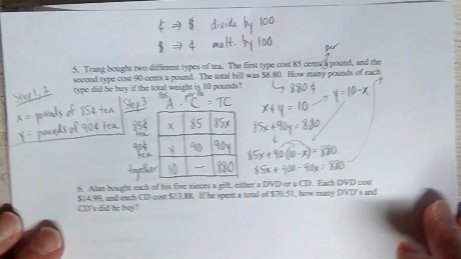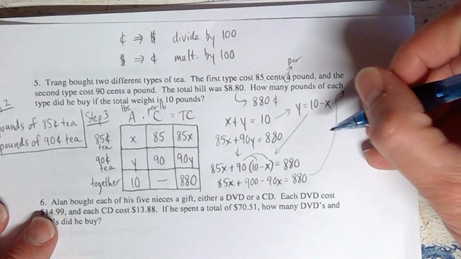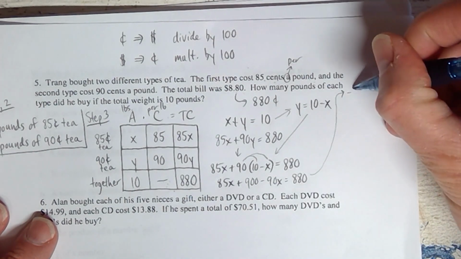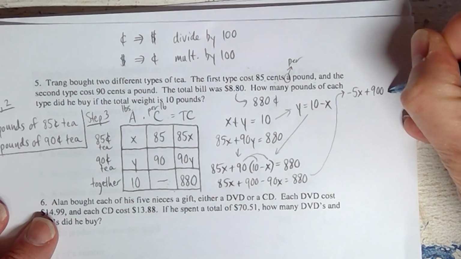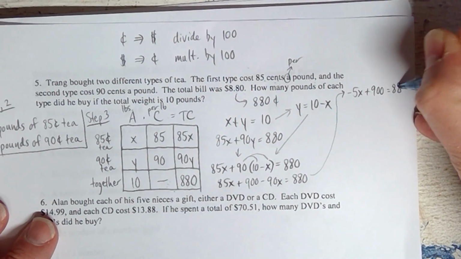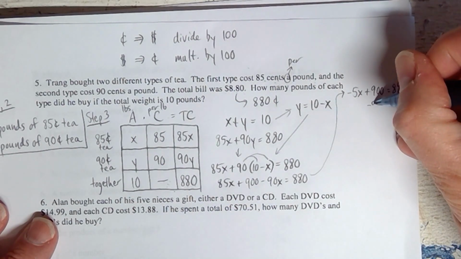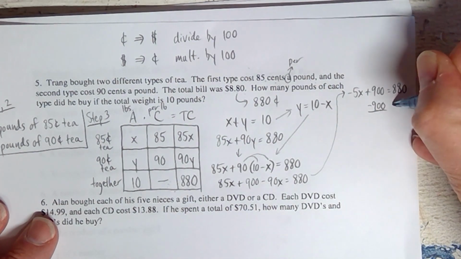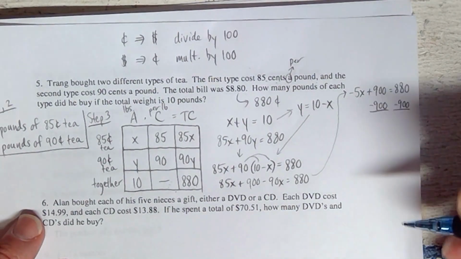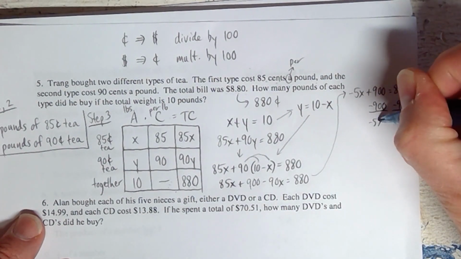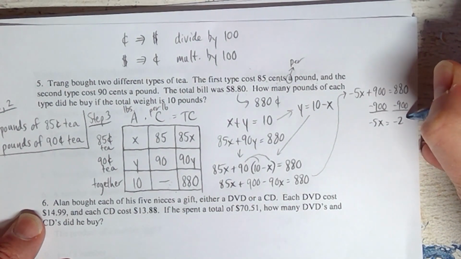We combine like terms. And so that's negative 5x plus 900 equal to 880. You then move over the 900 with the 880 so that you can then get the x term by itself. We get negative 5x equal to negative 20.